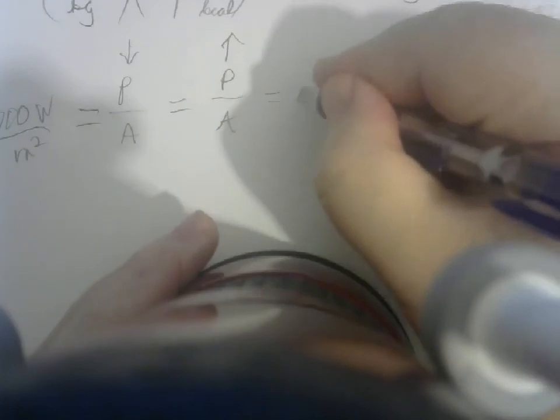The power coming out of the road is going to be sigma times the area. It's not going to have an area in there. It's just going to be sigma times e times T to the fourth power. So e in this case is going to be 1, and we can solve that.